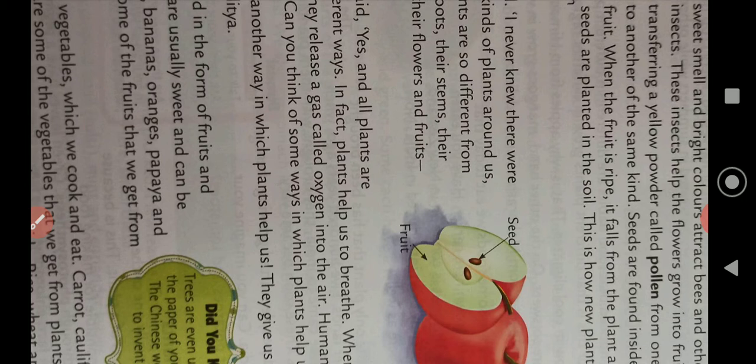It is a byproduct of their cooking process, which is called photosynthesis. In the process of photosynthesis, this oxygen gas is released into the atmosphere, and it is used by us. So don't you think they are helping us to stay alive?